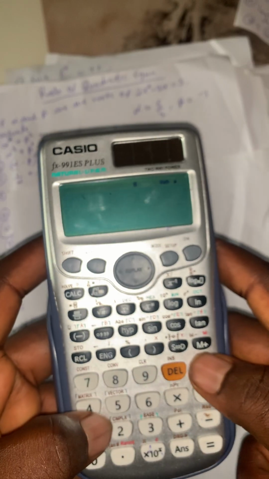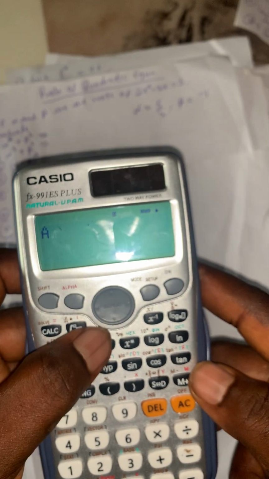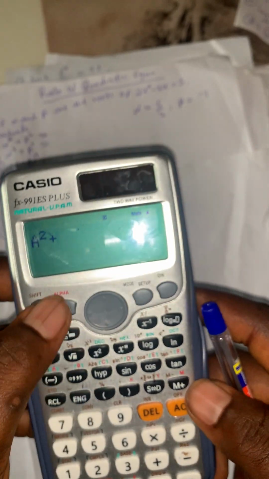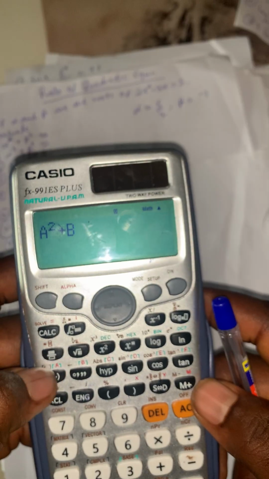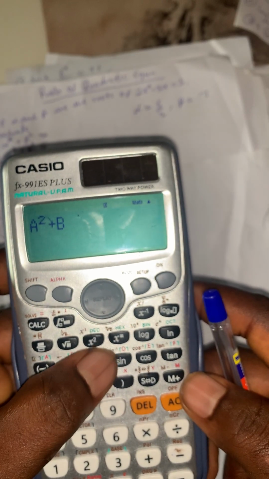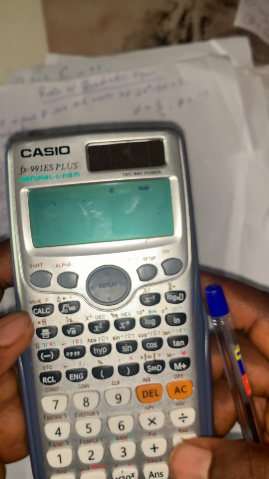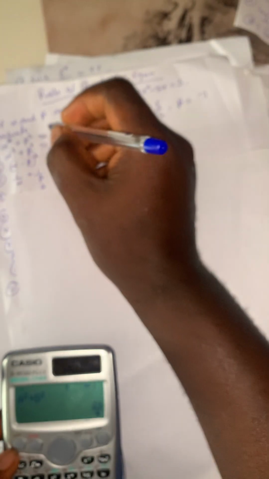So now the next thing is to calculate all this. You need alpha squared plus beta squared. So you say A, that is A squared, then you shift, plus B, B squared. Where is my square? Squared. You press equal to, and it will give you the answer immediately: 29 over 4.